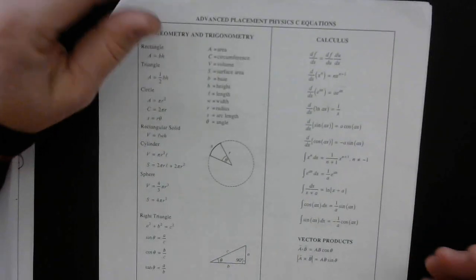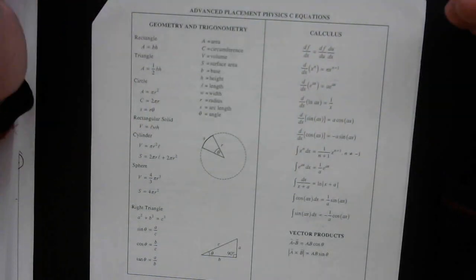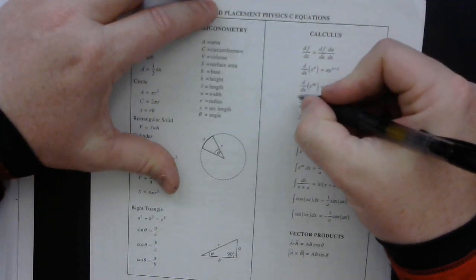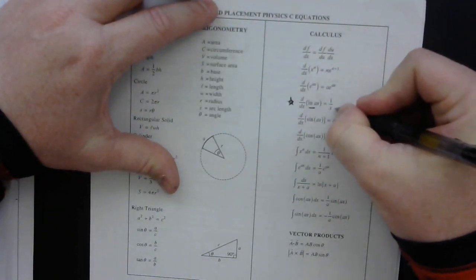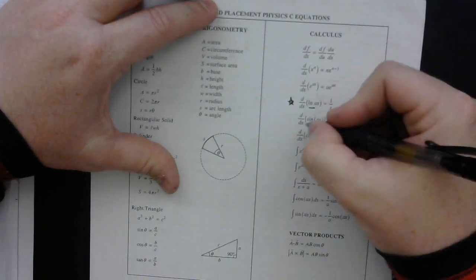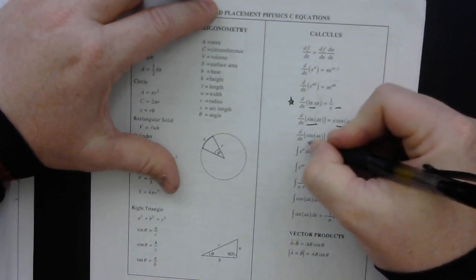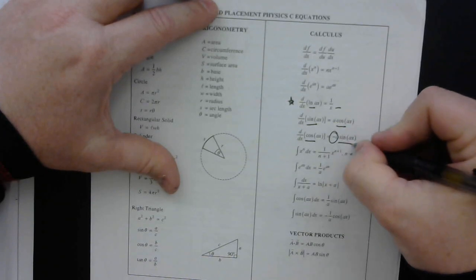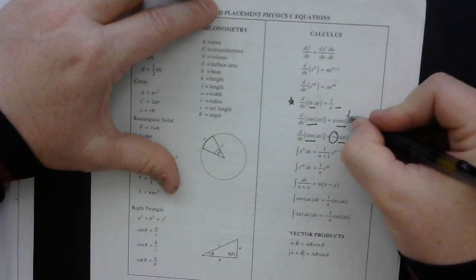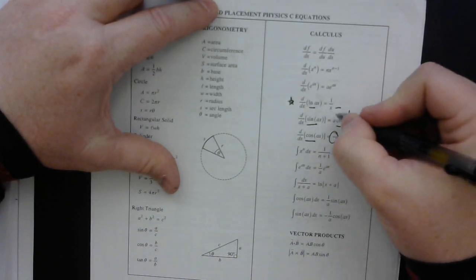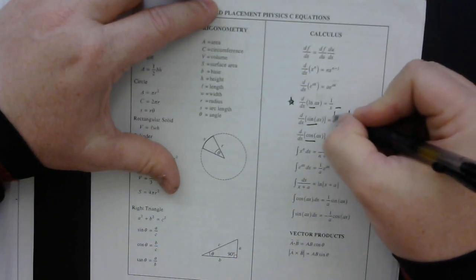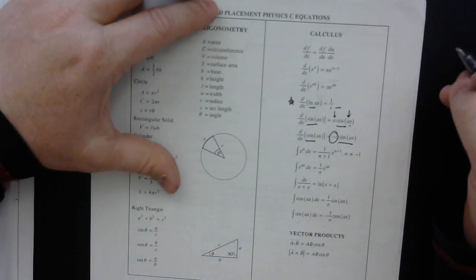All right, we're going to start this thing off on the very last page, looking at calculus. I know we said we're going to go in order, but quick reminder that your derivative of natural log is 1 over x. Derivative of sine is cosine. Derivative of cosine is negative sine. And this is just a reminder that if I have a coefficient in front of my term in here, that gets pushed out to the front.